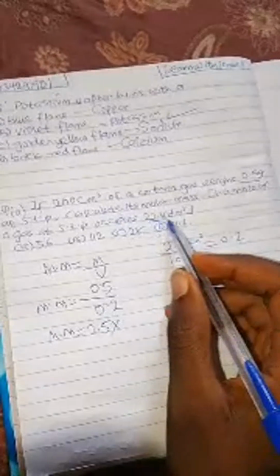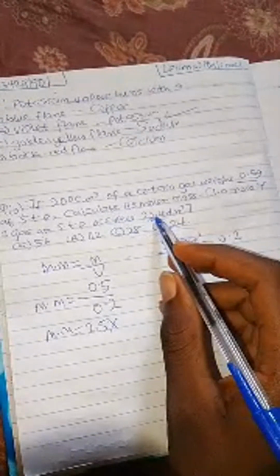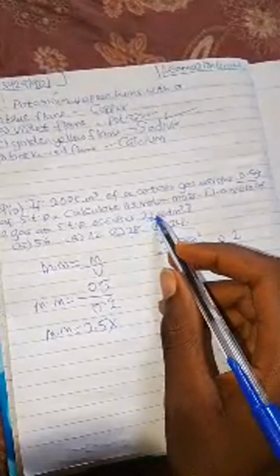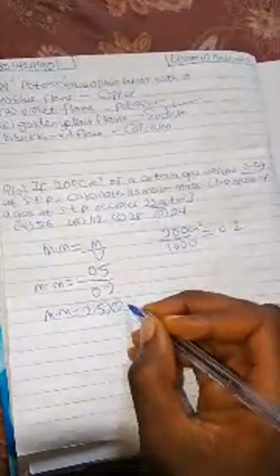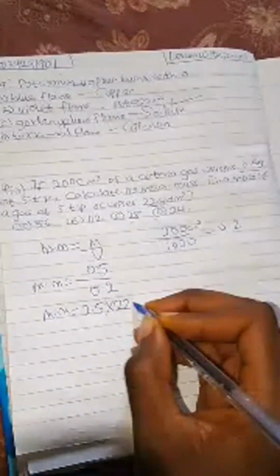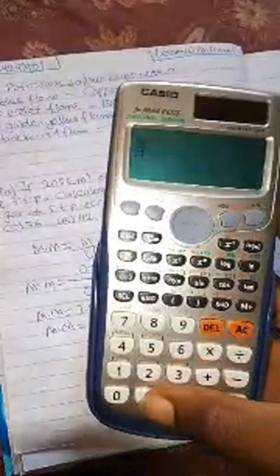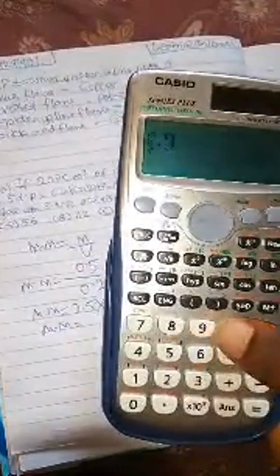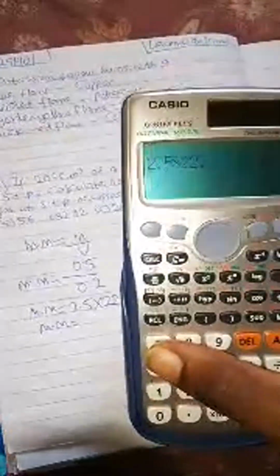That's not all. We have to multiply it with the constant standard volume here, which is 22.4 dm cube. So 2.5 multiplied by 22.4 dm cube. So let's press our calculator. 2.5 multiplied by 22.4.